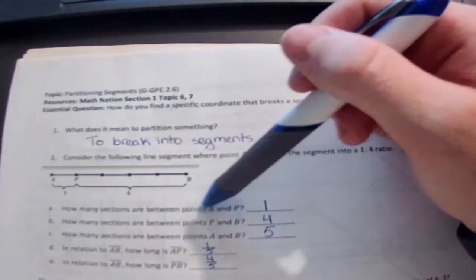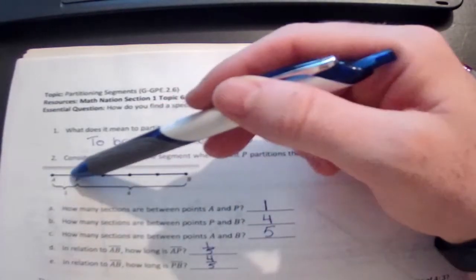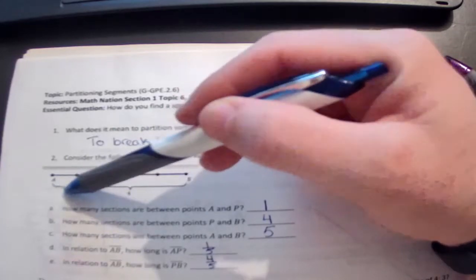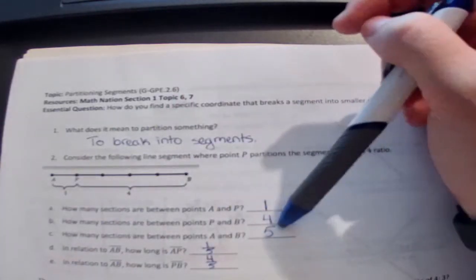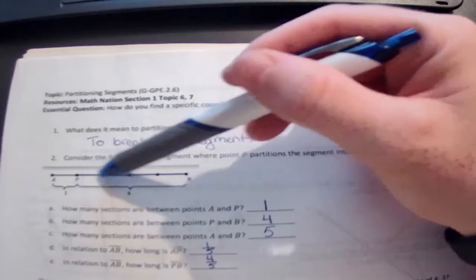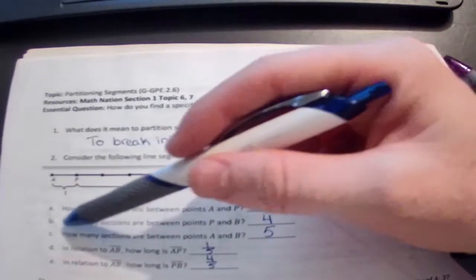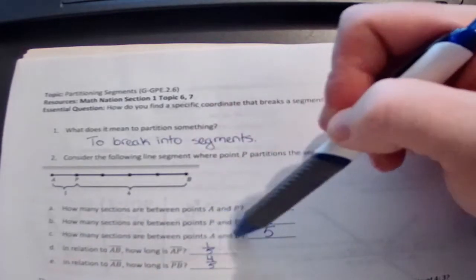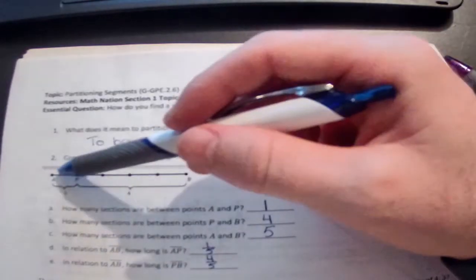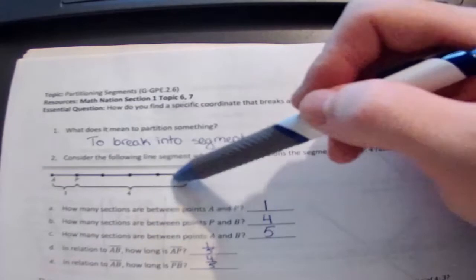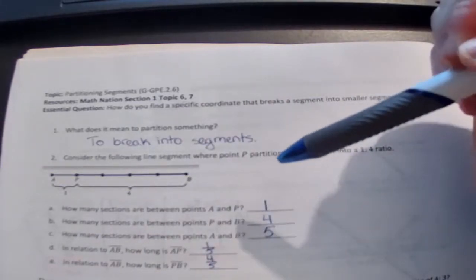How many sections are between A and P? From A to P, it tells us that is one section. From P to B, there are 1, 2, 3, 4 sections. And how many sections are between A and B, which is the full length? In total, we have 5 sections.